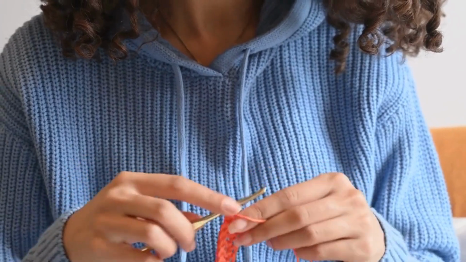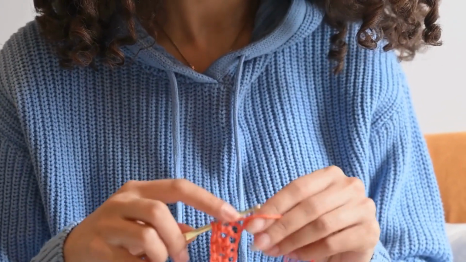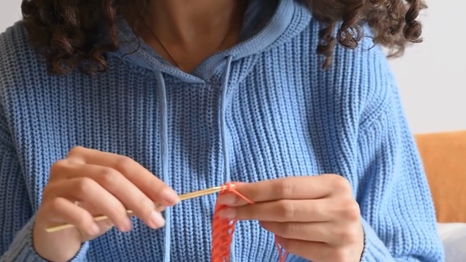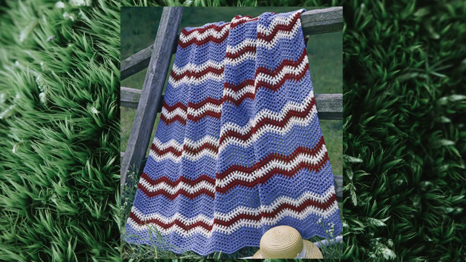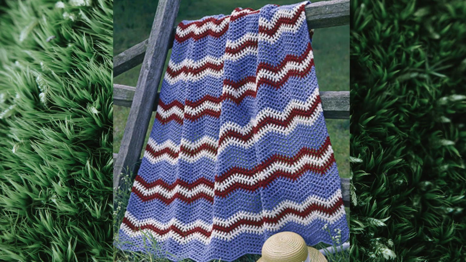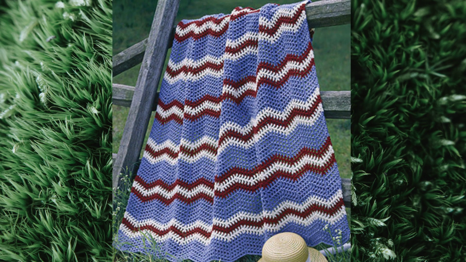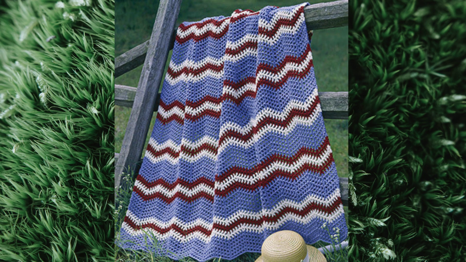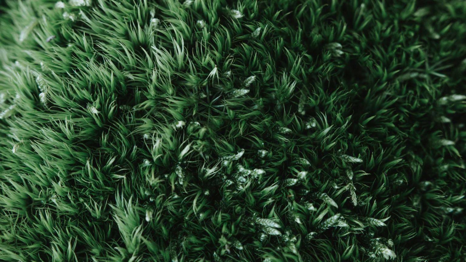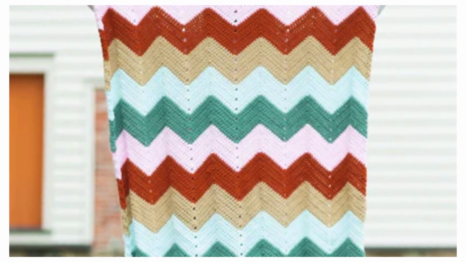In the world of crochet, certain patterns stand the test of time, weaving themselves into the fabric of tradition and nostalgia. One such timeless design is the crochet ripple Afghan. With its waves of color and texture, this creative pattern has graced homes for generations, offering warmth, comfort, and a touch of handmade charm. Join us as we explore the history, versatility, and enduring appeal of the crochet ripple Afghan.